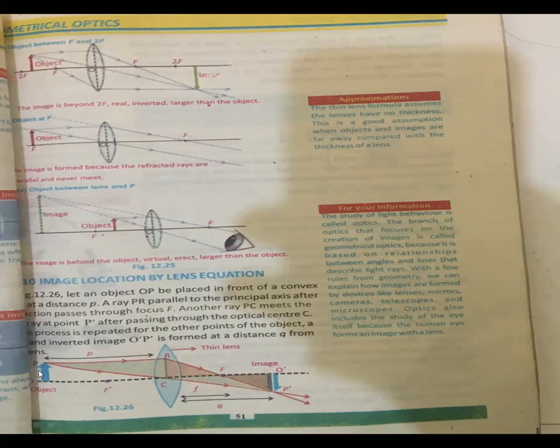And then the other ray, this one, PC. This is P and this is C. It passes through the center. Another ray PC meets the refracted ray at point P dash. You can see it is meeting at P dash. So after passing through the optical center C, it will be undeviated.